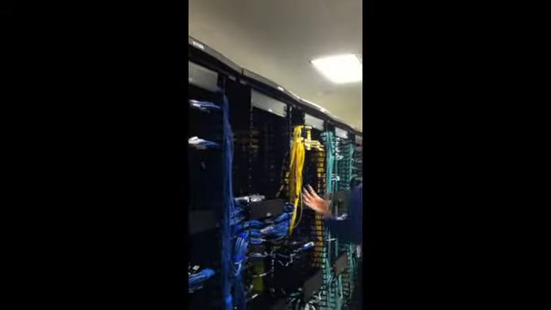So this is tying all the computers together. It's tying into the disk systems. So here's one of the disk systems. This holds about 3 petabytes. So that user that wanted 3 petabytes, they can build up this entire set of disks.